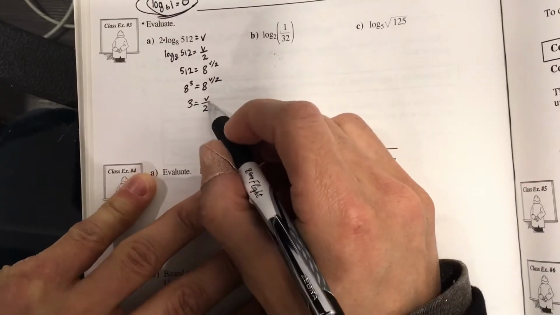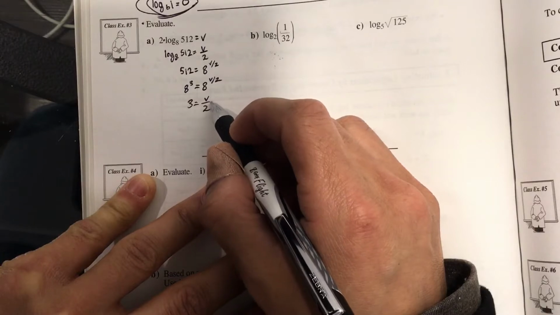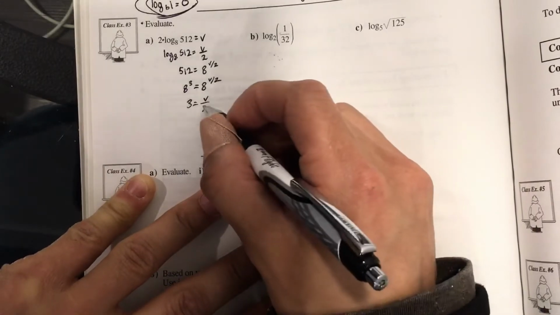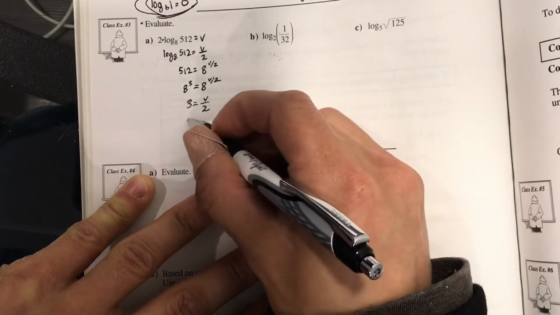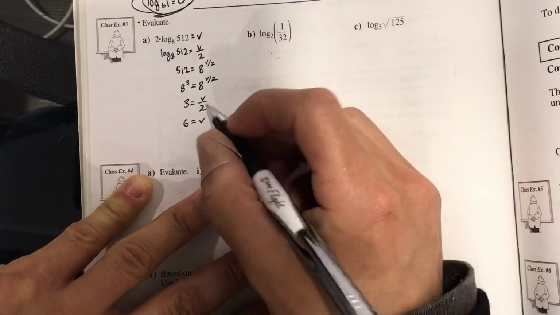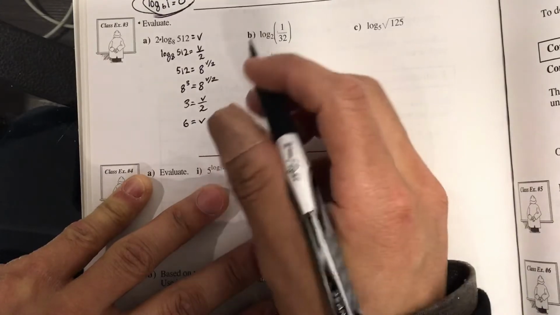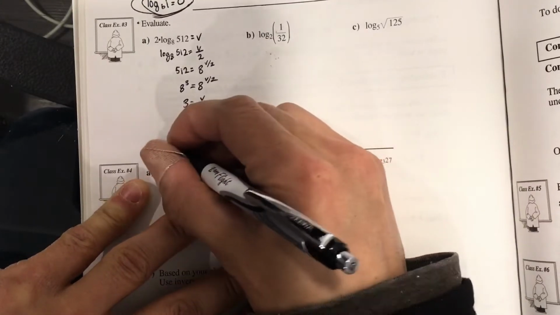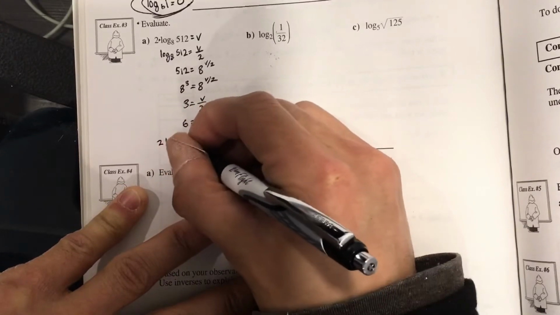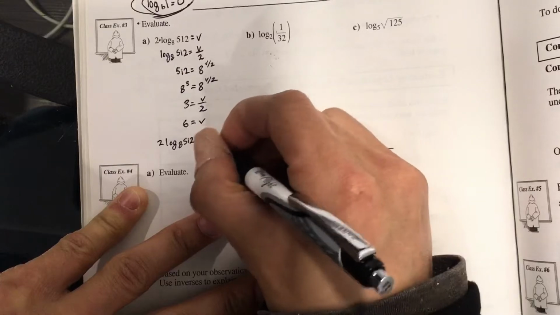And now I can solve for v by isolating my variable and multiplying both sides by 2. So bring this 2 back up here. That would be 3 times 2 is 6, which is equal to v. And the last thing we got to do is replace this value of v with my log. And so 2 log 8 of 512 is equal to 6.